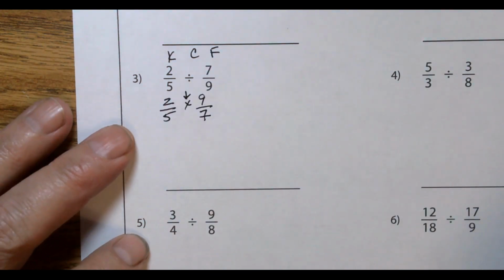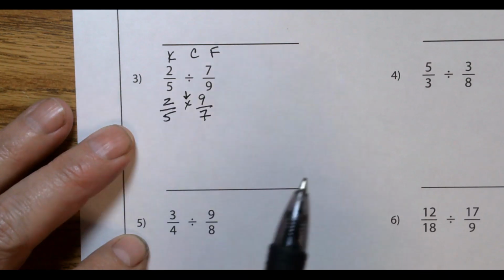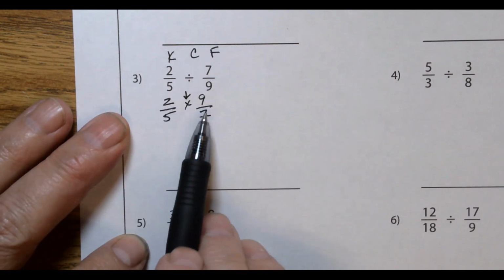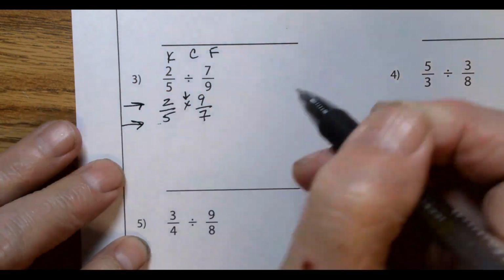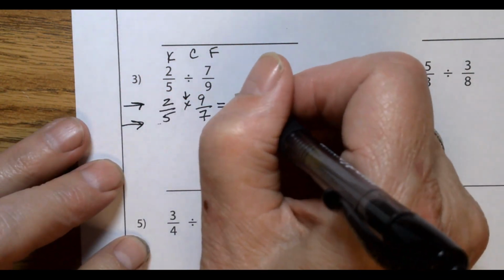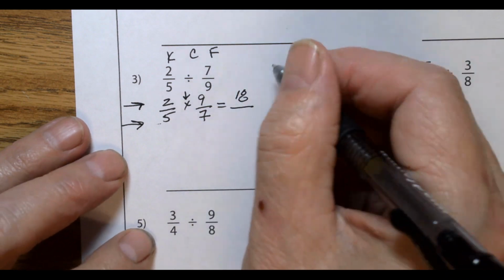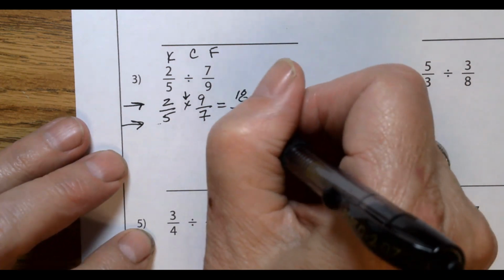Okay, now I'm going to see if I can cross cancel anywhere. 2 doesn't go into 7, 5 doesn't go into 9. I can't do anything, so I'm just going to multiply straight across. 9 times 2 is 18. 5 times 7 is 35.